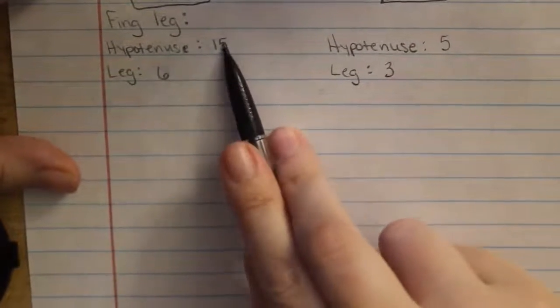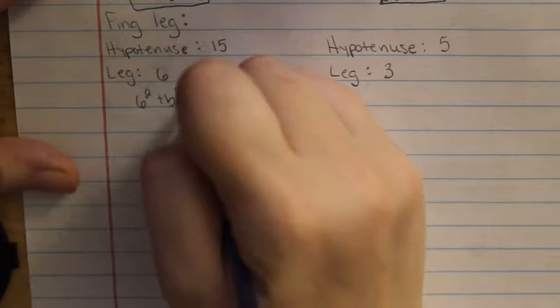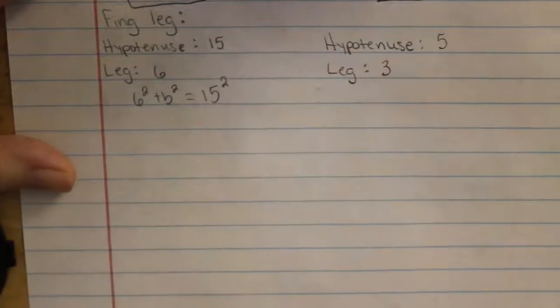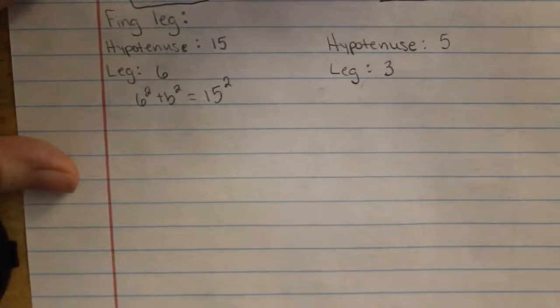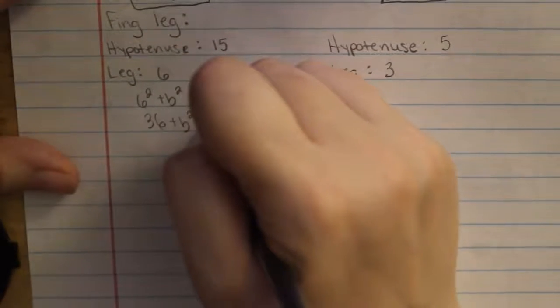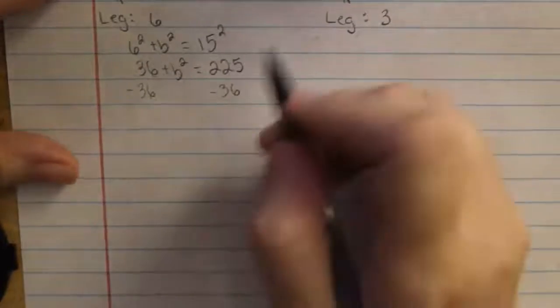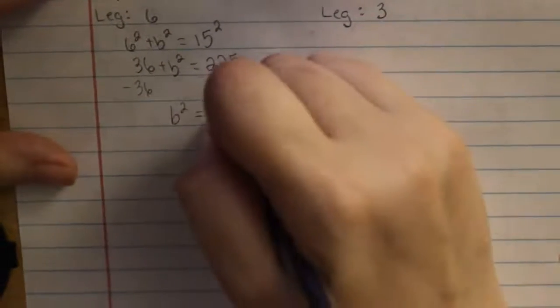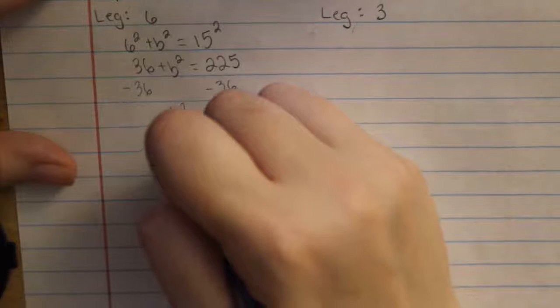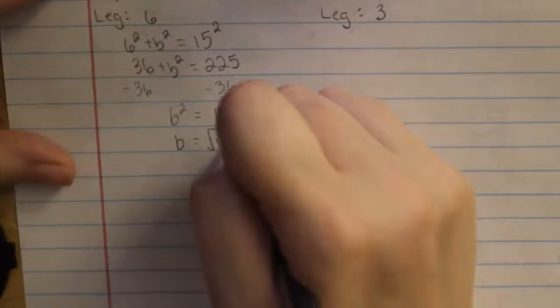So for this, I'm given c and either a or b. I'm going to use that as a. So I'm going to say 6 squared plus b squared equals 15 squared. So I've got 36 plus b squared equals 225. I have to subtract my 36 from both sides. I'm going to end up with b squared equals 189. So b is going to equal the square root of 189.